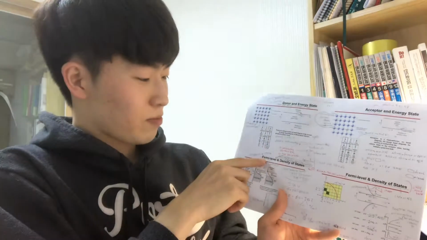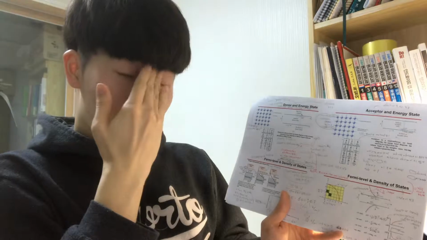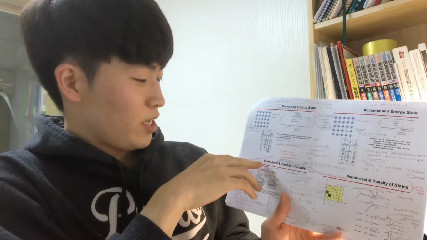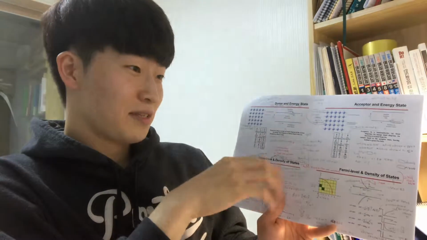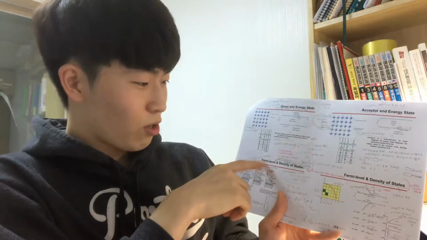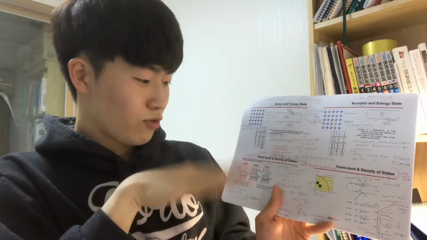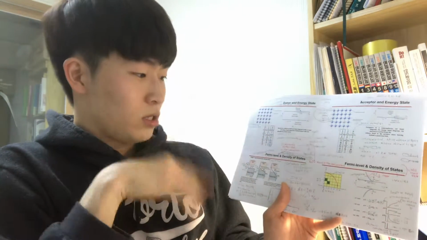And the Fermi level. The definition of the Fermi level is the energy where the probability that an electron exists is 50 percent. So above the Fermi level, the probability is 0, and below the Fermi level the probability is 1.